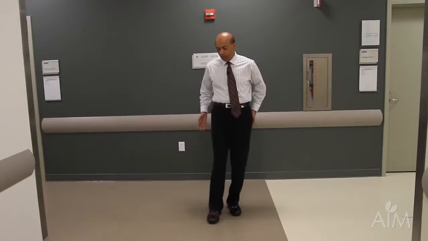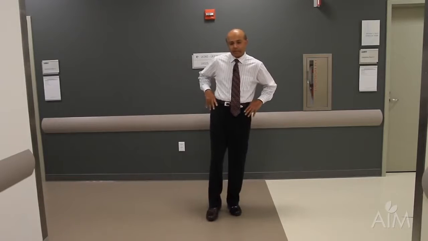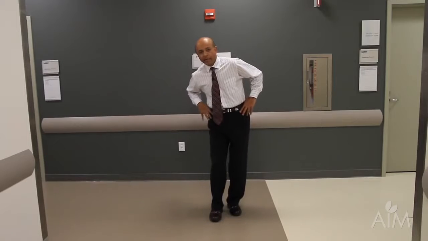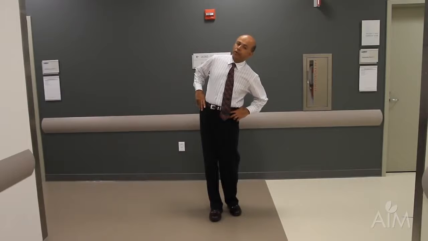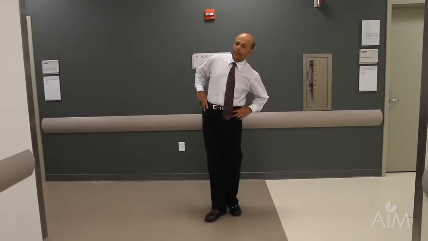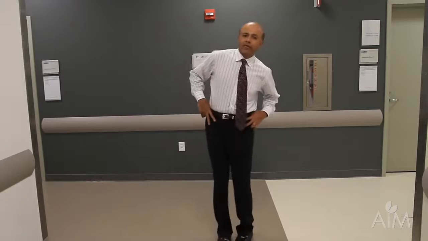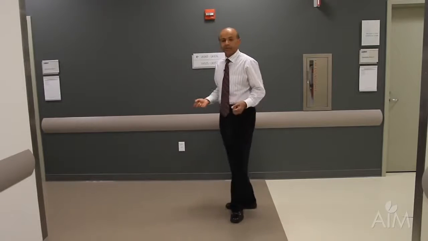If you have a myopathy, when you lift your leg up to take a step, because you can't hold your pelvis up and stabilize it, there's a tendency for the hip to fall on that side and for you to fall over. And to compensate for that, you lean your trunk this way. So you develop a waddling kind of gait, compensating for the fact that your pelvic muscles aren't strong.